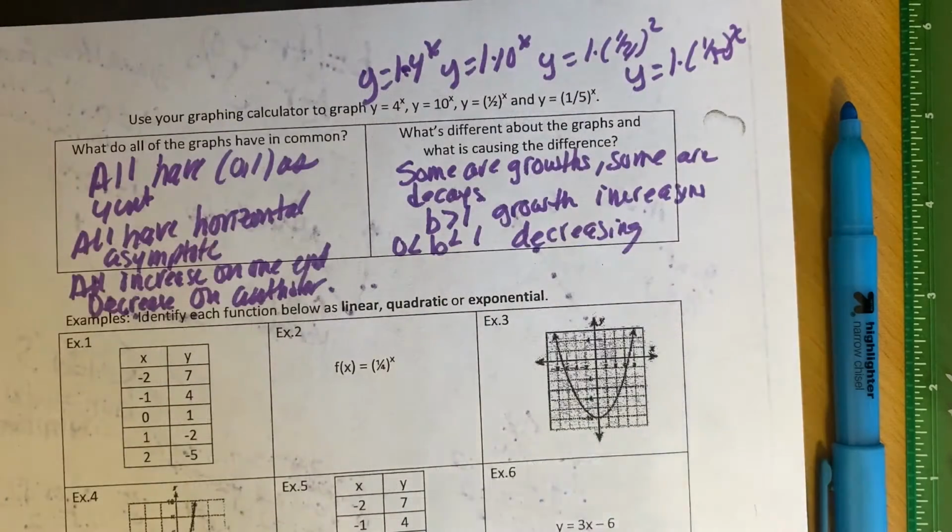All right, so what I found is that all of them go through 0, 1, which is their y-intercept. They all have a horizontal asymptote, and they all increase on one end and decrease on the other. Some are growths, some are decays. If b is greater than 1, it's a growth and they increase. If b is greater than 0 and less than 1, then they are going to be a decrease. So those are some of the things that I found.